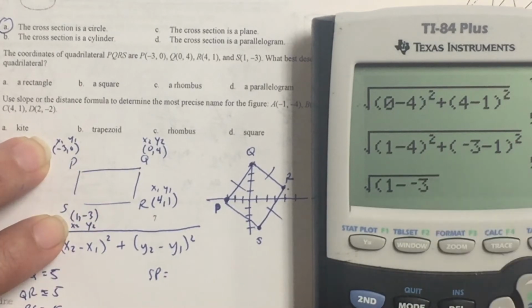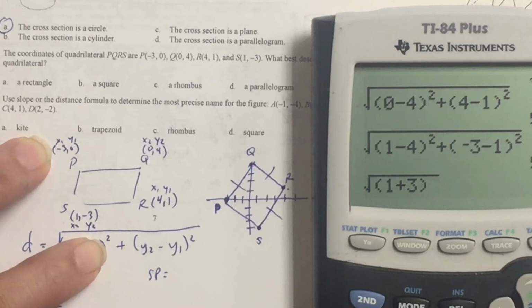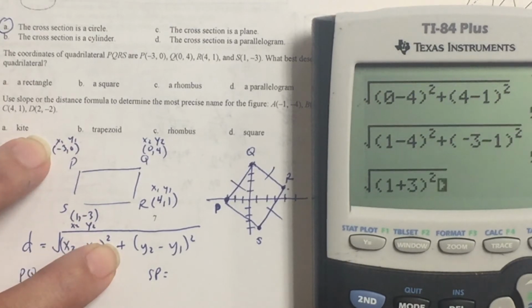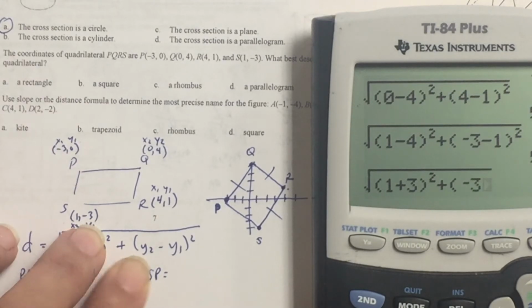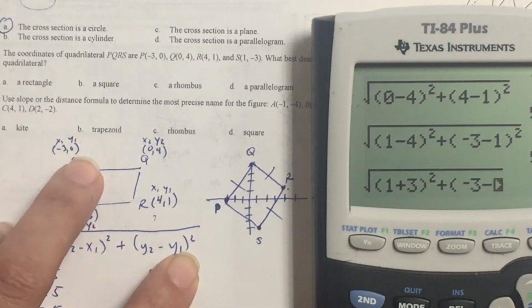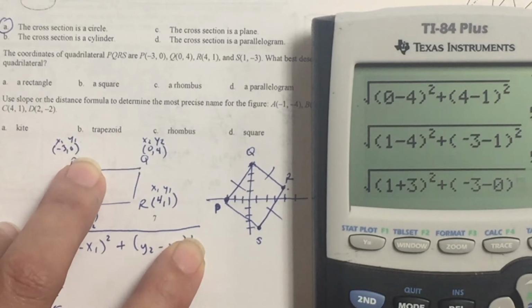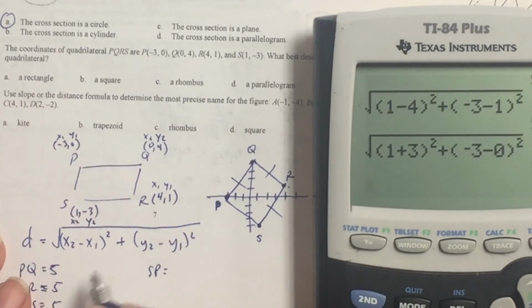Again, two negatives are going to make what? A positive, so we'll fix that. Positive 3, close parentheses, squared. Plus, open parentheses, y2, which is negative 3, minus y1, which is 0, close parentheses, squared, 5.